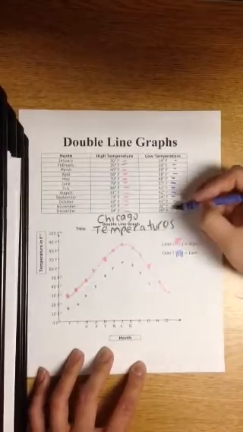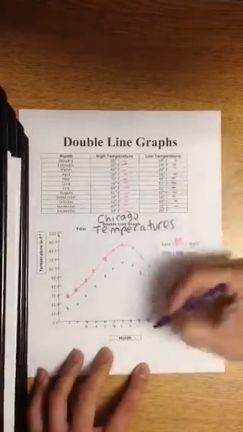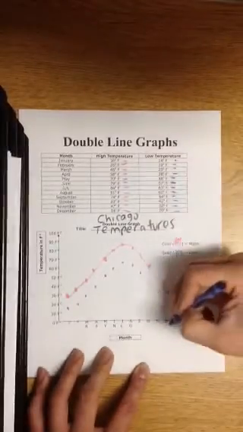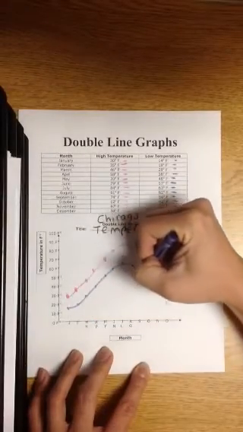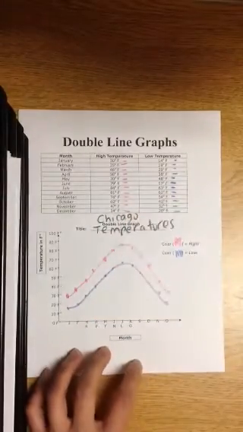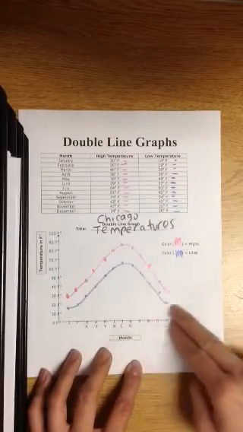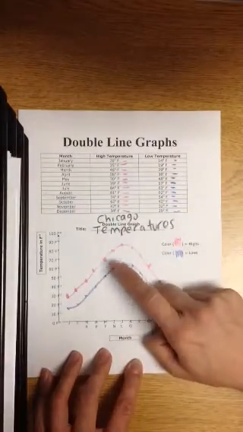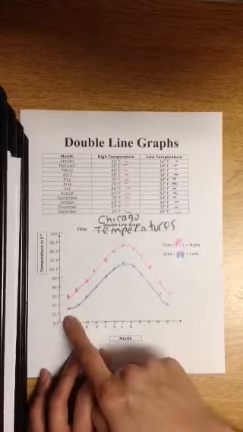Going back to frozen, the state of frozen water, 32 degrees is November. And December, 20 degrees. Connect the dots. So, as you can tell, the low temperature follows the same curvature as the high temperature. Again, a climax in July, and it looks like January is the coldest temperature.